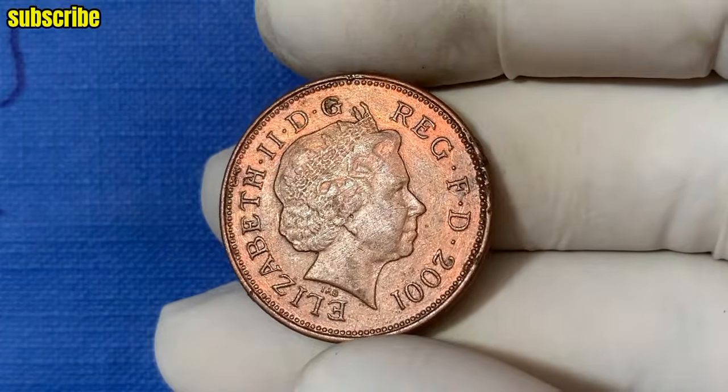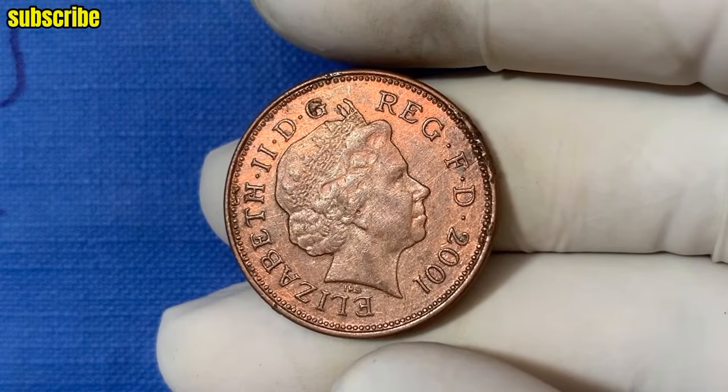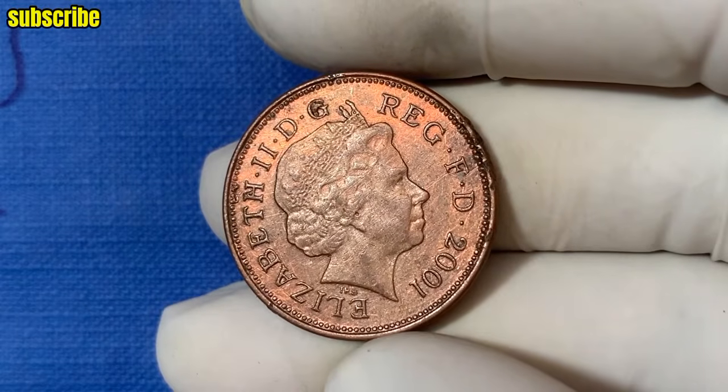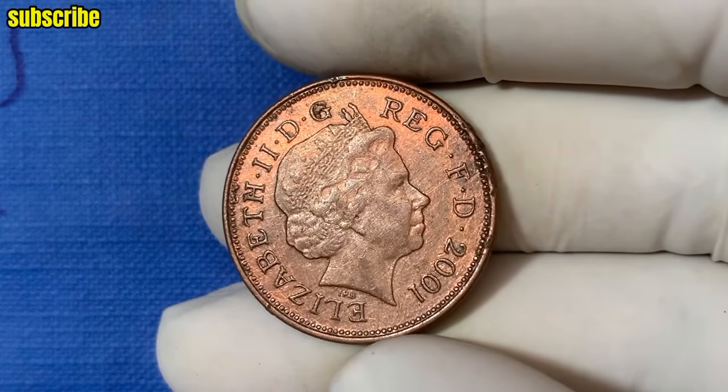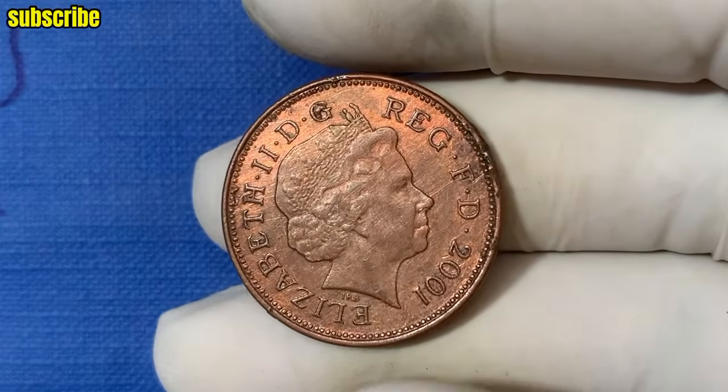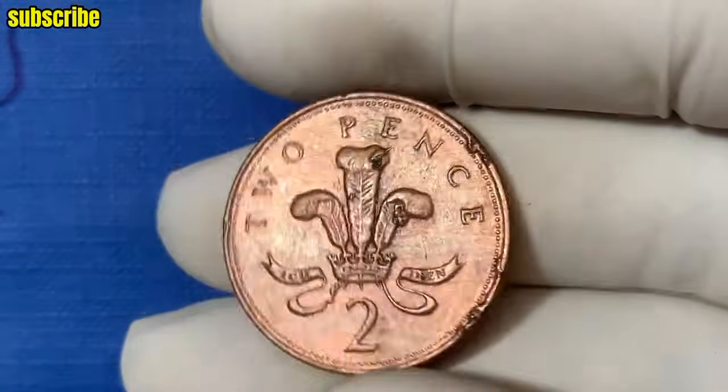Today, we're shining the spotlight on a coin that most people would consider ordinary, just a simple piece of copper you might find lying forgotten in a drawer, tucked in a coat pocket, or rattling around in a jar of loose change.